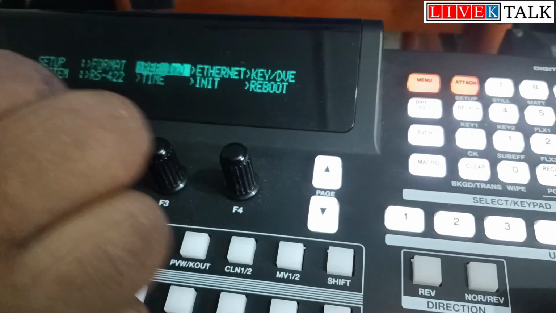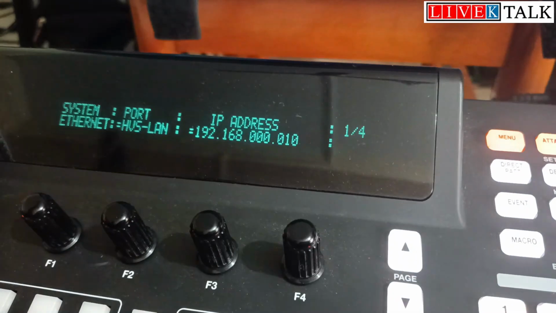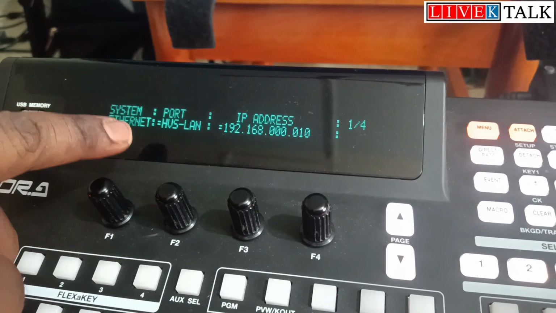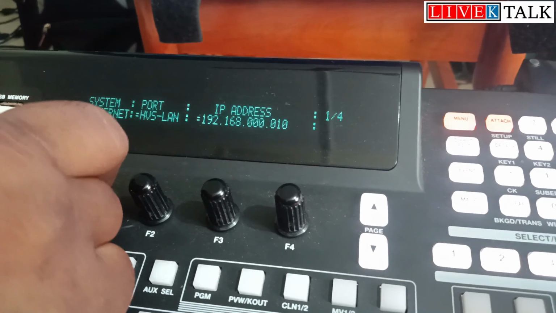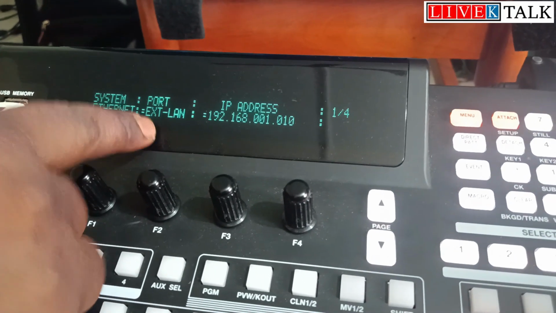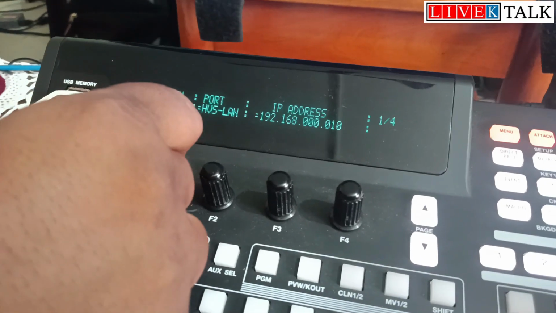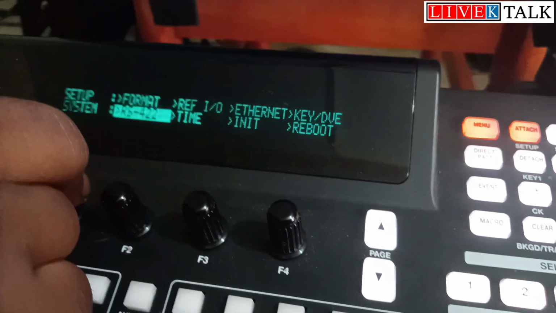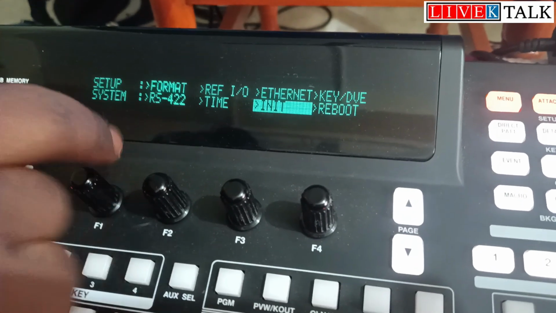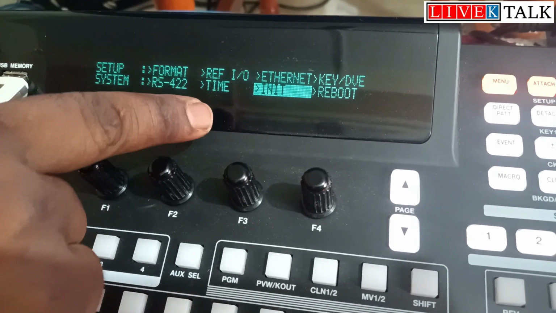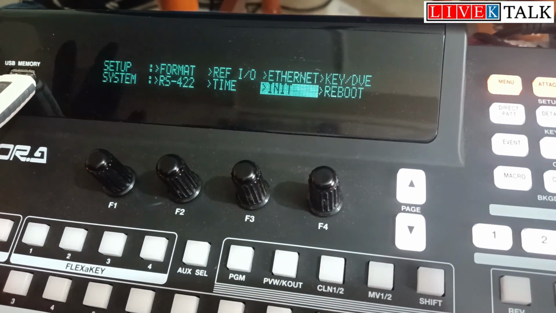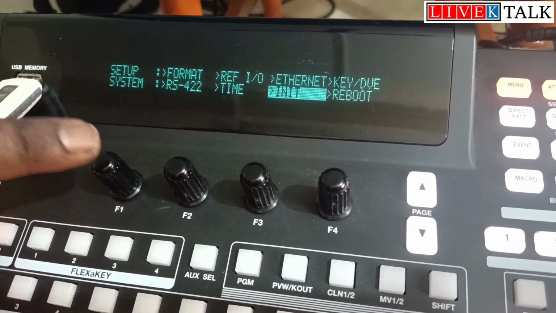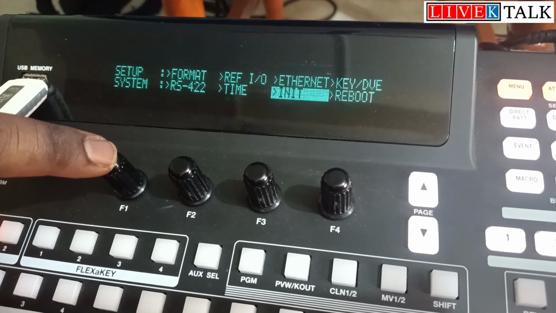Again come out from this menu, go to the Ethernet. In Ethernet, there are two LAN ports in this switcher. One is HVS LAN, IP address is that, and external LAN IP address is that. Second is init. Init stands for initial. Suppose you have made some mistakes and the switcher is malfunctioning, then you should go to the init button to initialize the switcher.